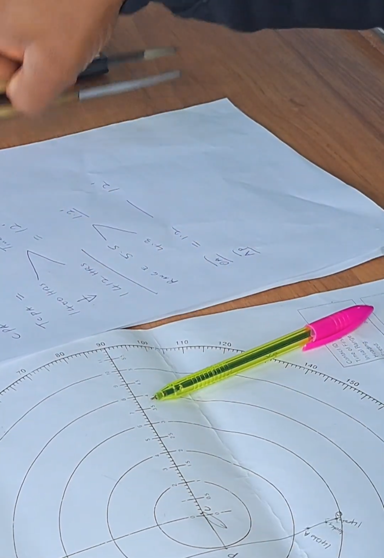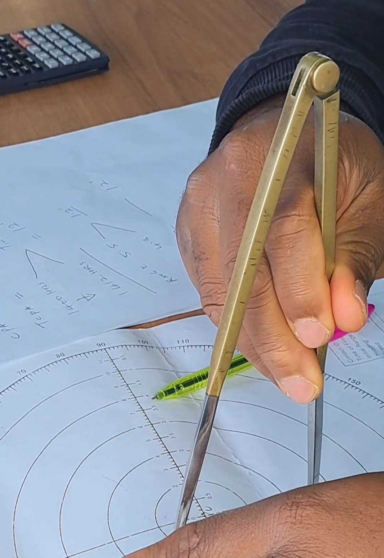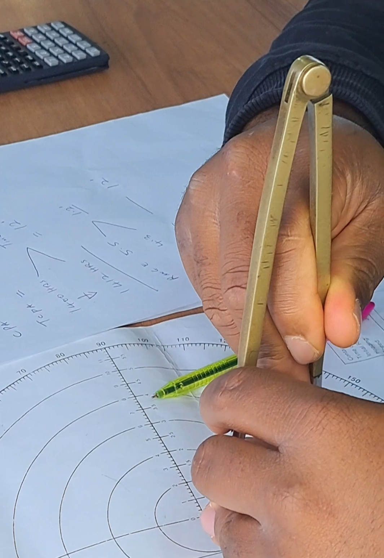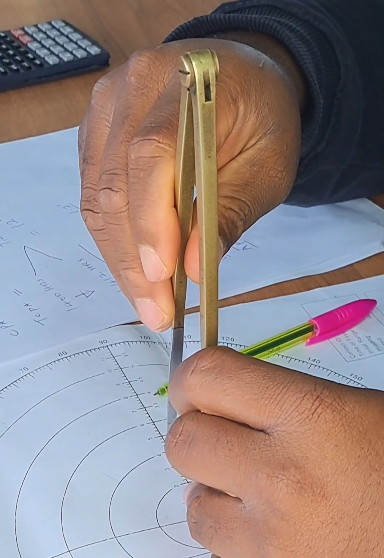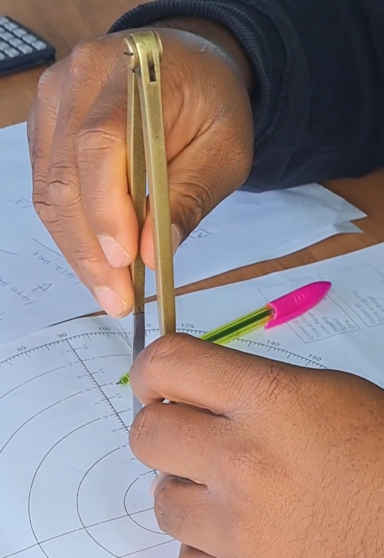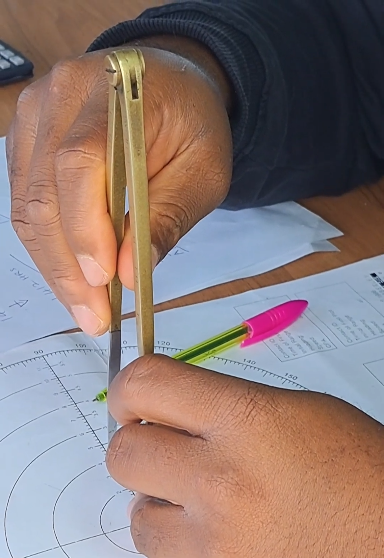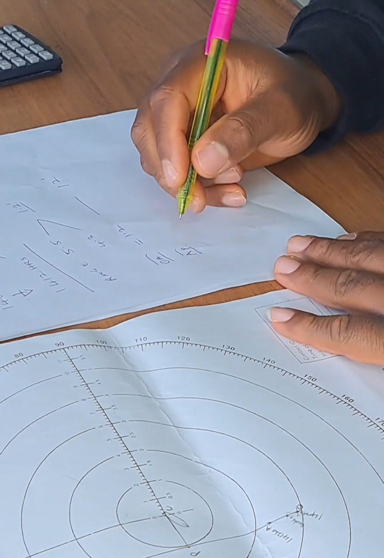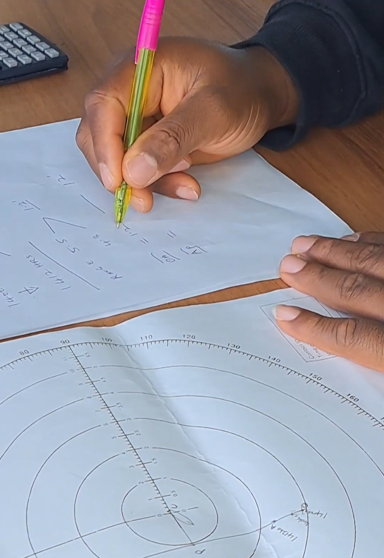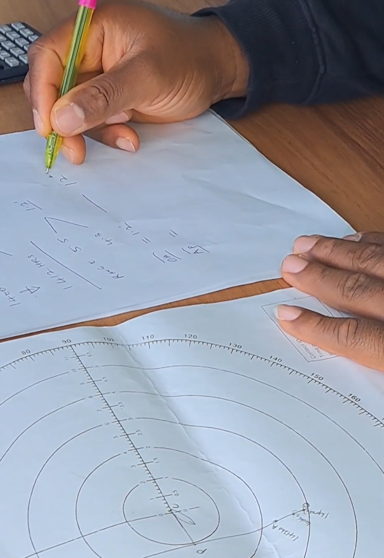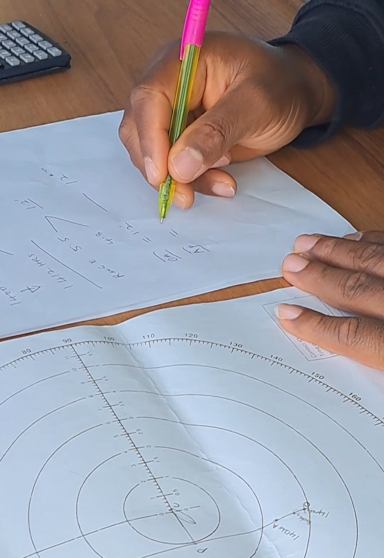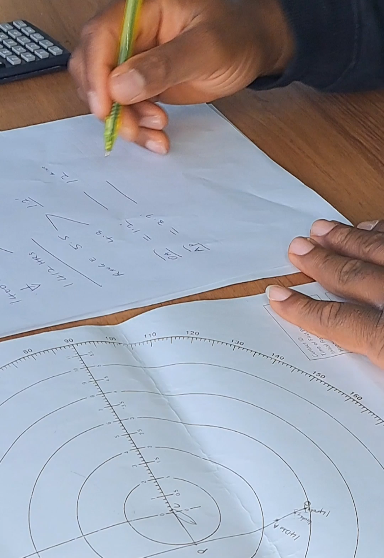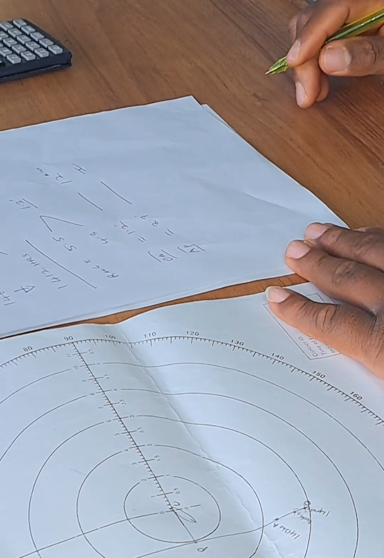So we'll check the distance from alpha to papa, from here to here. From alpha to papa, we have 3.7 miles. And now we do not know the time, so this is X.